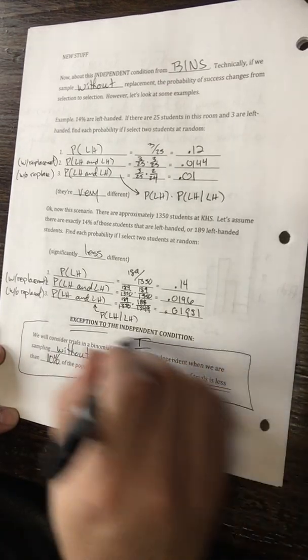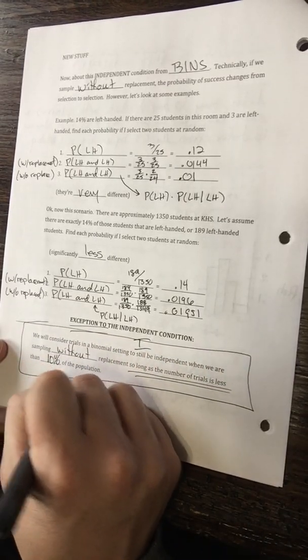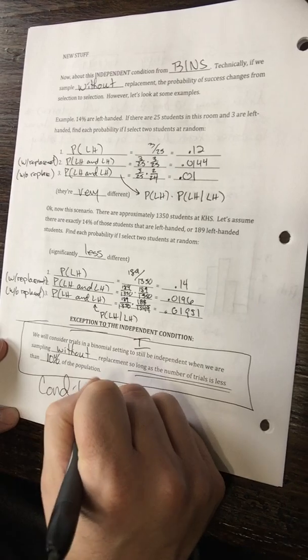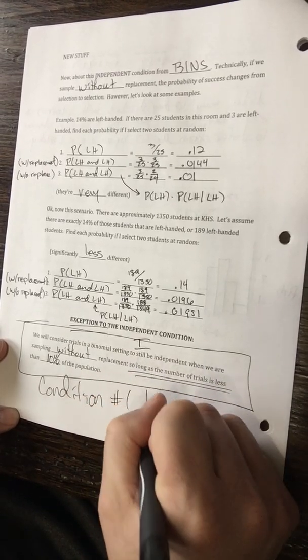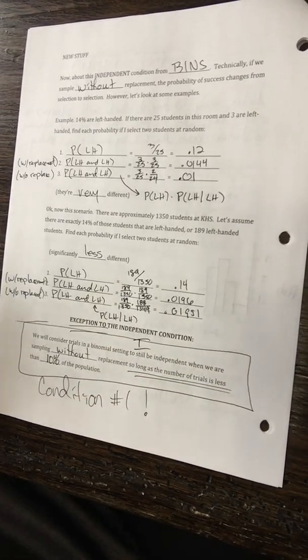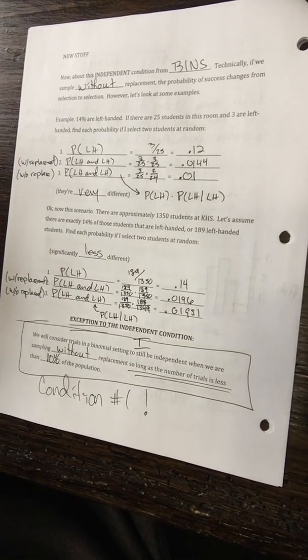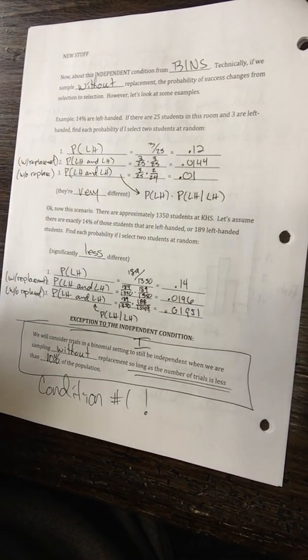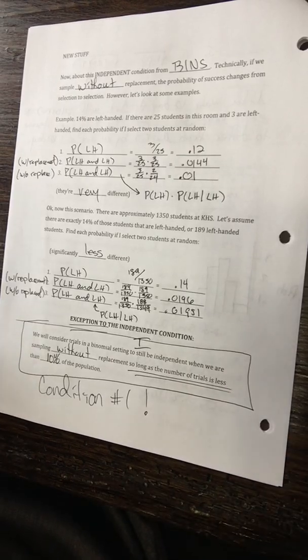This is going to be very important later. It's not going to make any sense to you right now. It's condition number 1. That is condition number 1 that we will use in a giant write-up starting in chapter 8. Okay, we just stumbled across a big deal to us. Let's go to the next page.